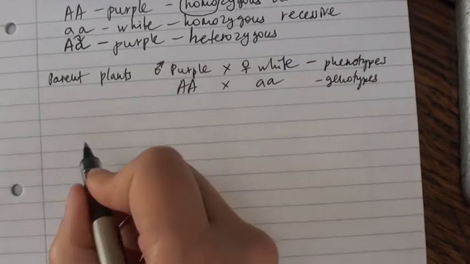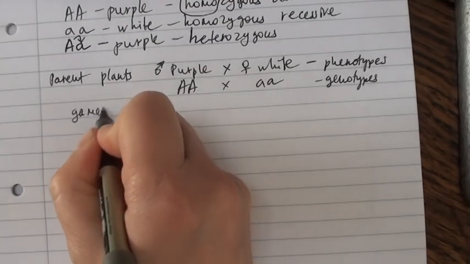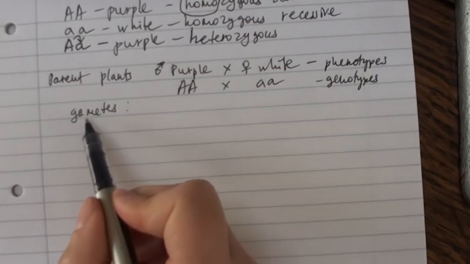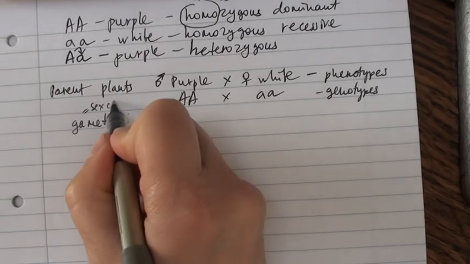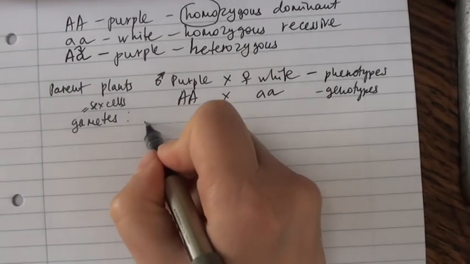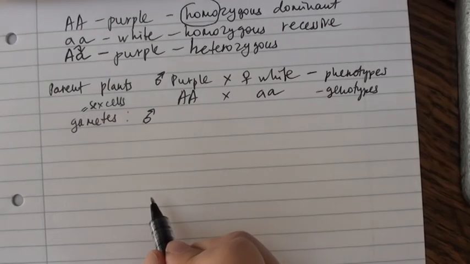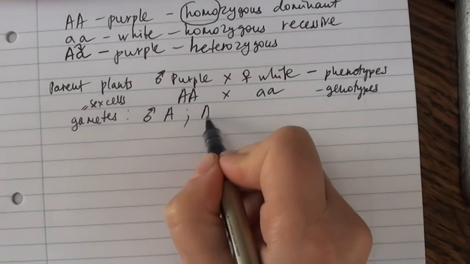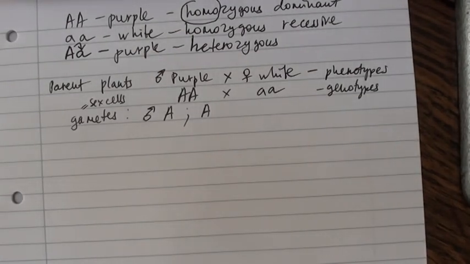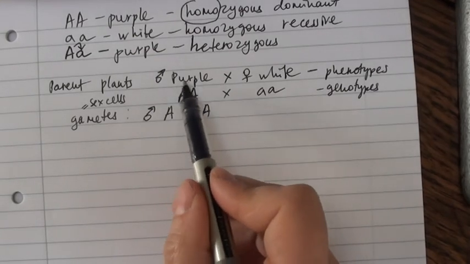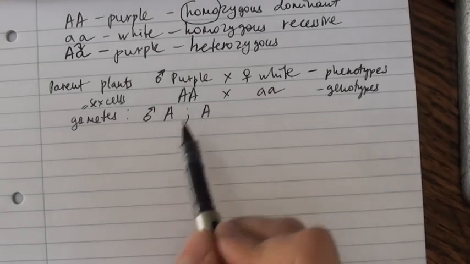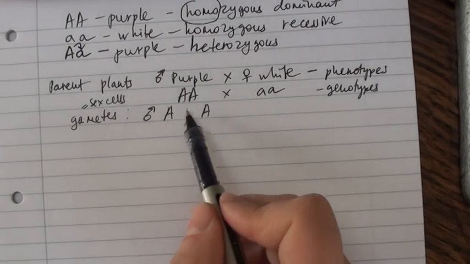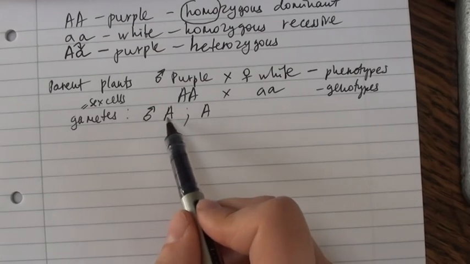So next step, I need to work out gametes that these plants can produce, okay? Gametes means the same as sex cells, right? So my male plant is able to produce sex cells, which is big A, or it can produce another sex cell, which is also big A. So all I've done really is taken those two letters from the genotype and separated them out into two categories. Why is it important to use semicolon? Because I want to show that these are two different sex cells.